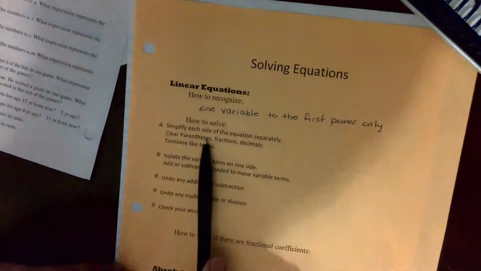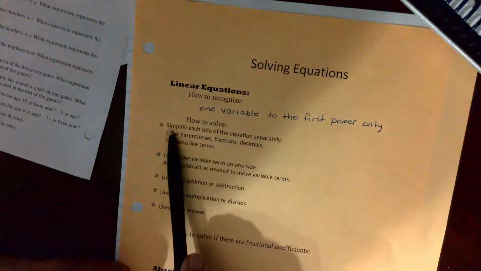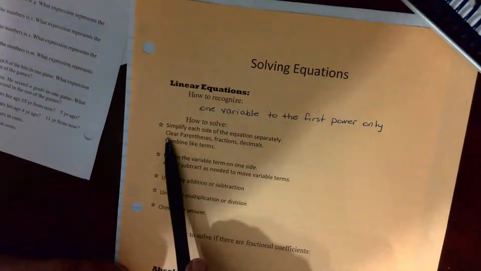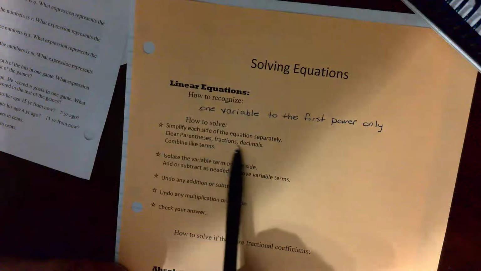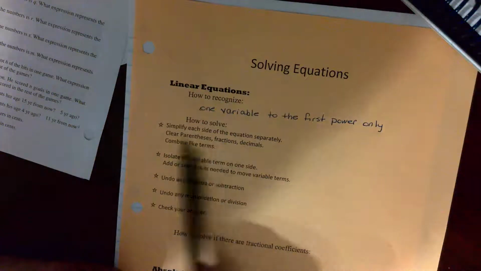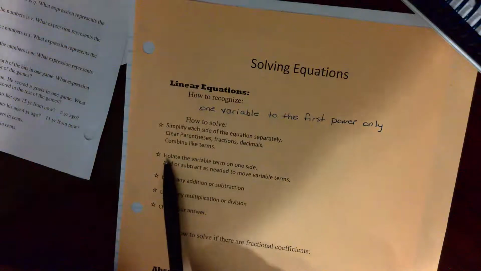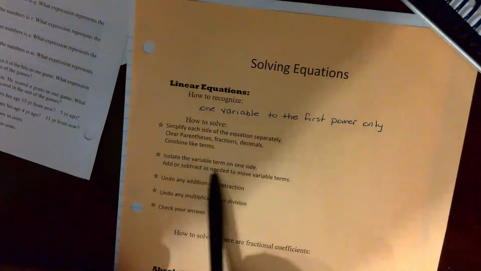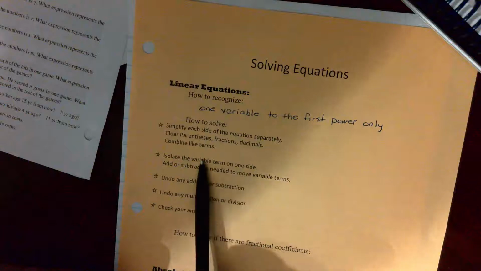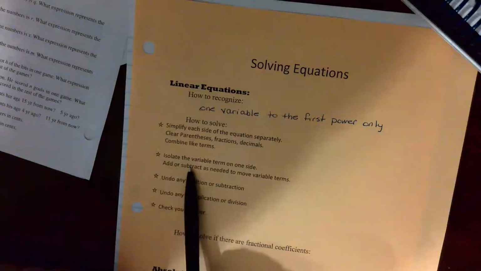So how do we solve it? We're going to simplify each side of the equation separately by combining any like terms, clearing parentheses, fractions, or decimals. I call this the cleanup work. Then we're going to isolate the variable on each side. So we're going to do that by either adding or subtracting as needed to get all the variables on the same side of the equation.